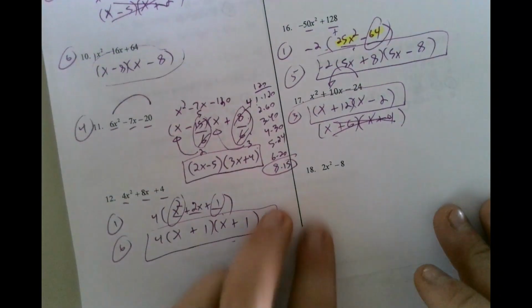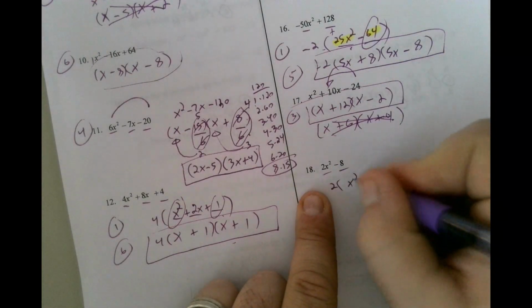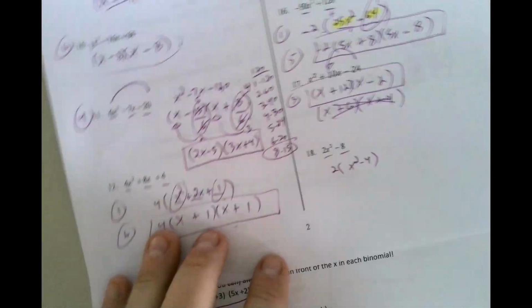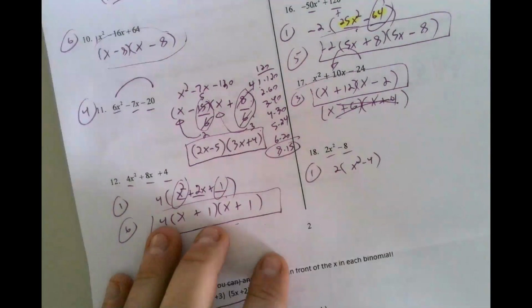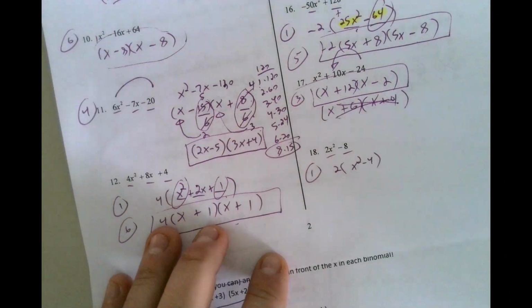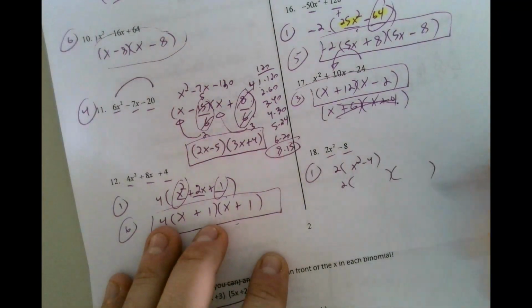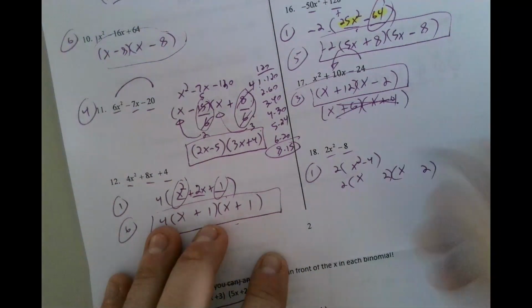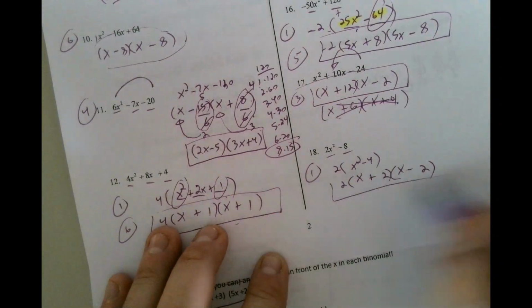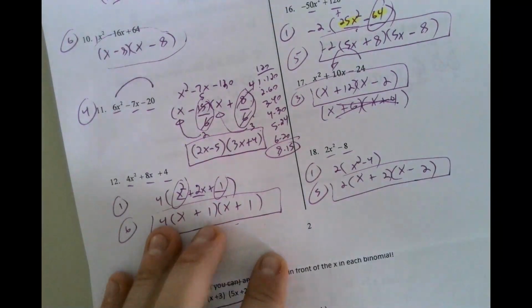All right, the last one. All you did is pop out a 2, hopefully. So there's your GCF, method 1. And then notice inside the parentheses, that's a difference of squares. So what would that one factor to? X and X, and then what? Plus 2 minus 2. So then we did method 5 with that one. Okay?